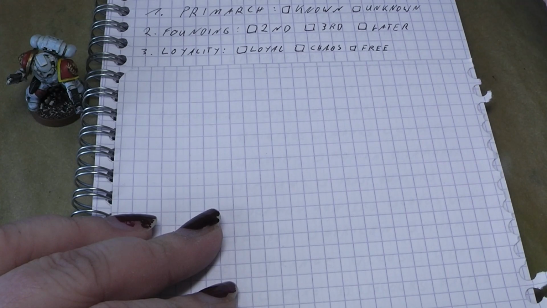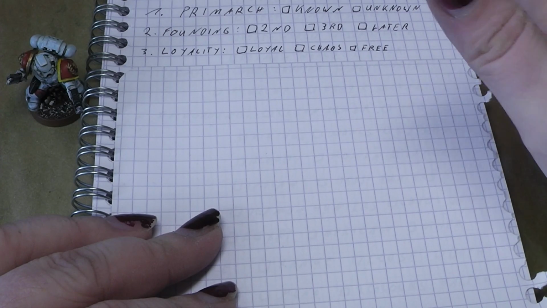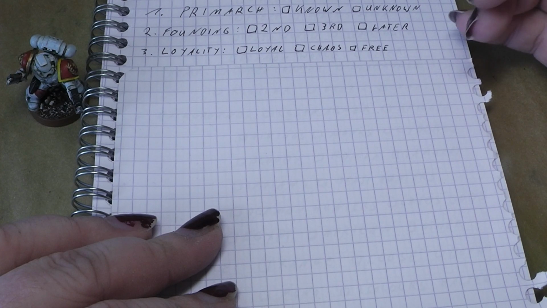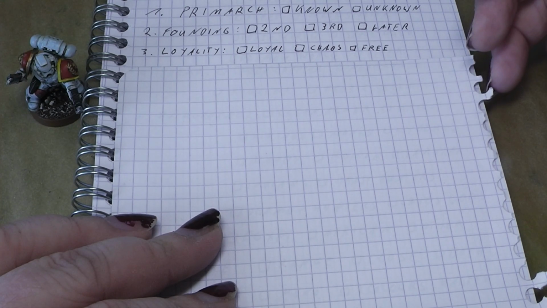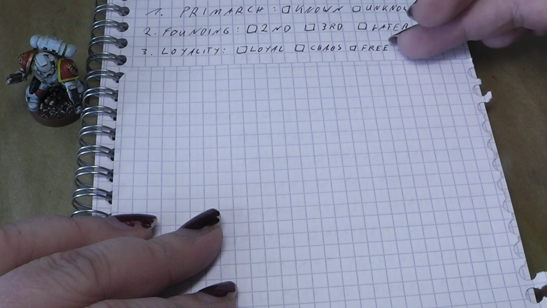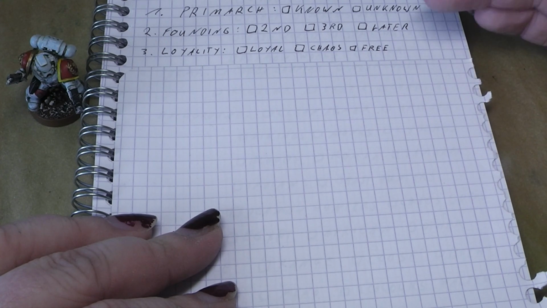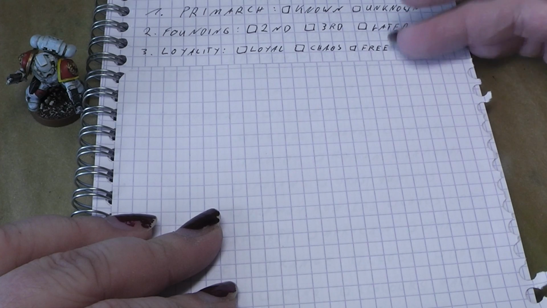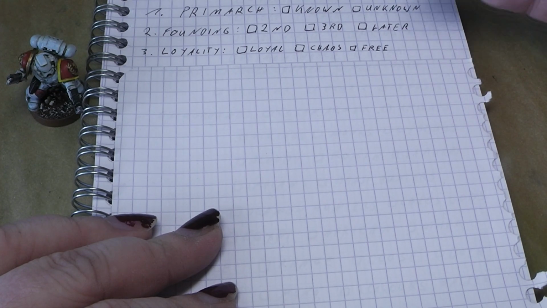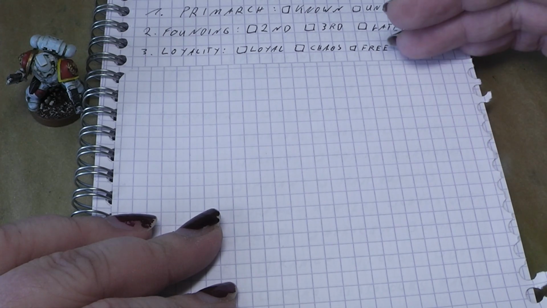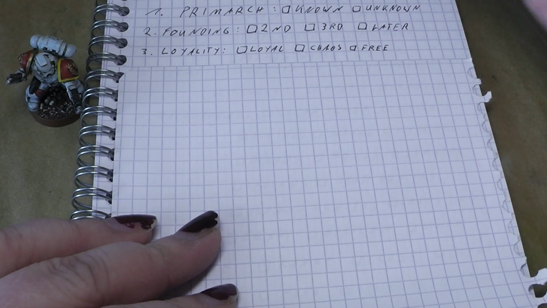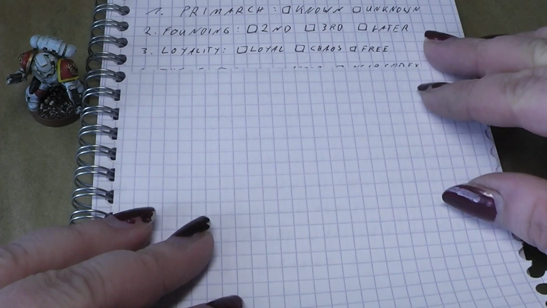Maybe it is like, for example, the Soul Drinkers. They consider themselves still loyal to the Emperor, but not to the Imperium itself. So they are hunted by the Inquisition and other Imperial forces, but they still fight the forces of chaos and evil. So they are a free chapter. So what kind of chapter is yours?